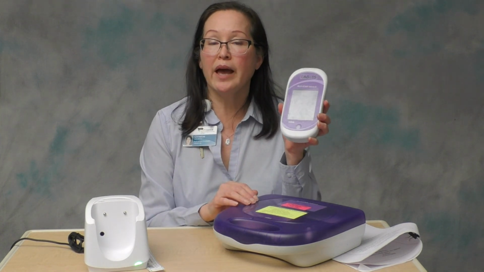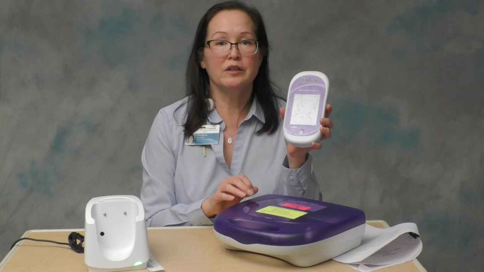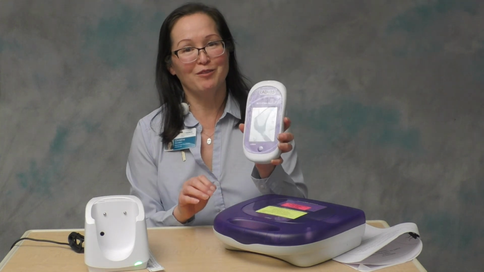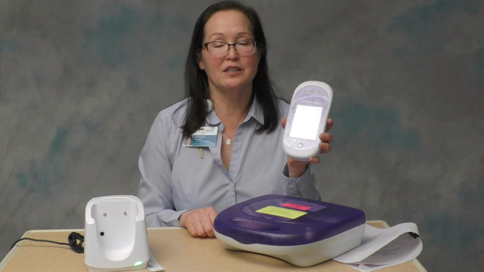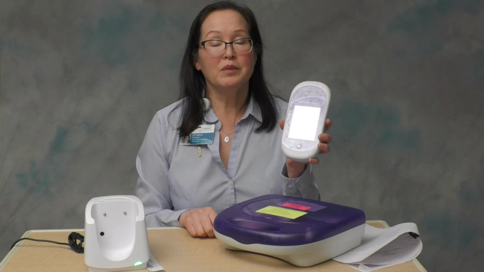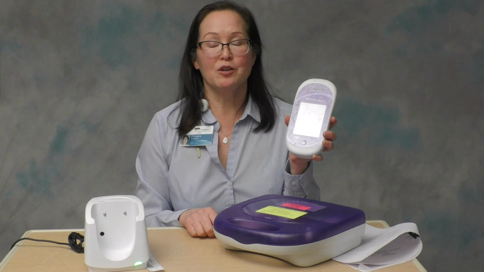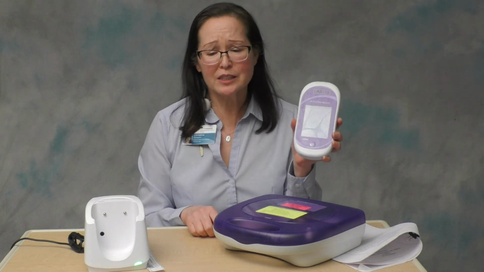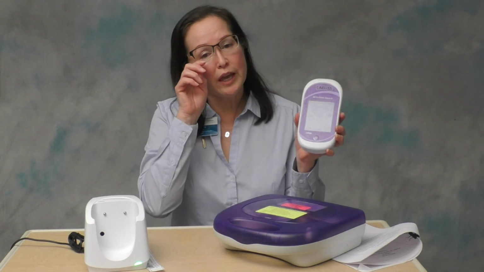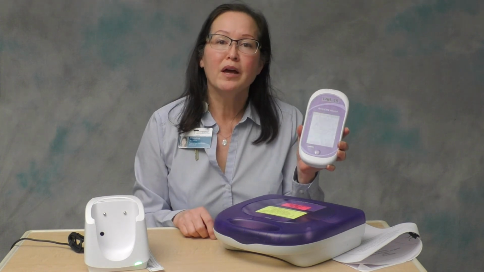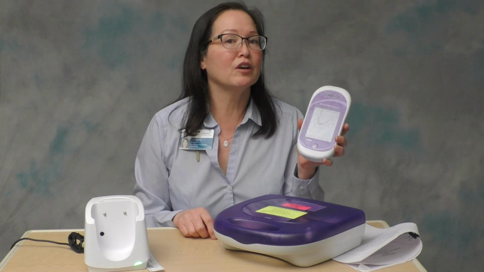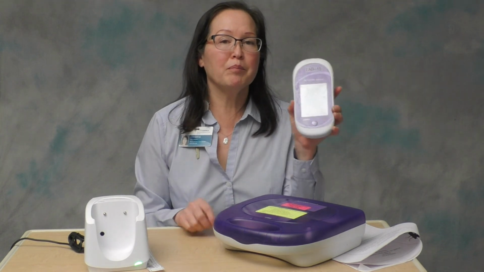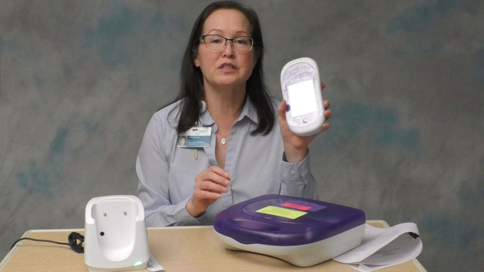The meter gets cleaned after every patient test, regardless of whether or not there is a meter in every room for every patient. So, for example, in our intensive care units, each patient room has its own meter. That does not mean that you do not clean the meter after every patient test. Sometimes the meters don't communicate and we have to go up and do troubleshooting on them.